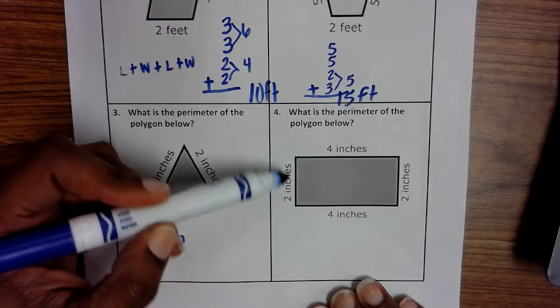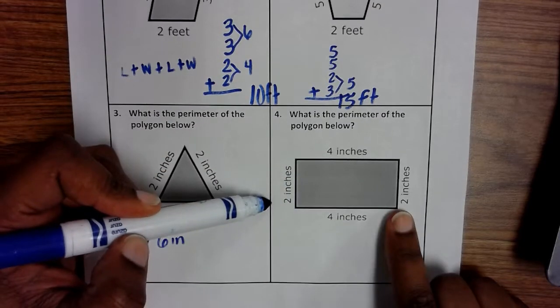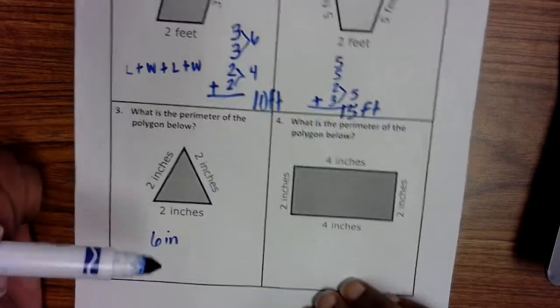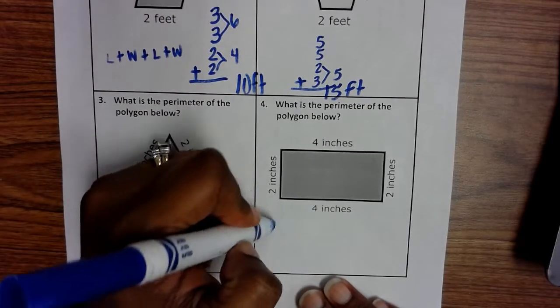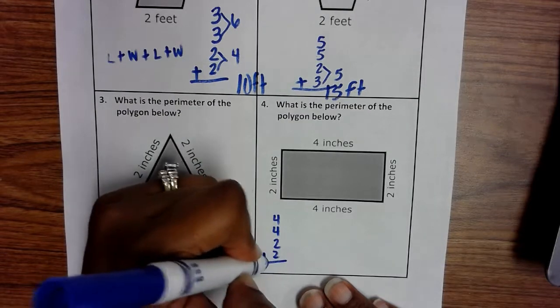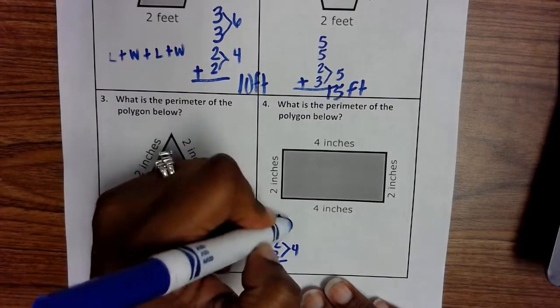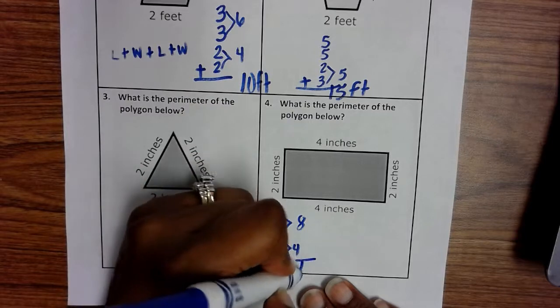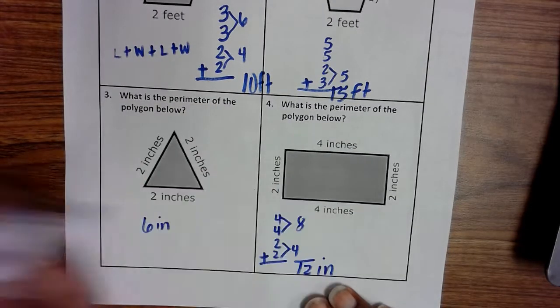This is a rectangle. You can tell it's a rectangle because two of the sides are the same length and then the other two sides are of equal length. So we have 4 plus 4, 2 plus 2, and we put it all together. We already know that's 4, and 4 and 4 is 8. 8 plus 4 is 12. So we have 12 inches for the perimeter.